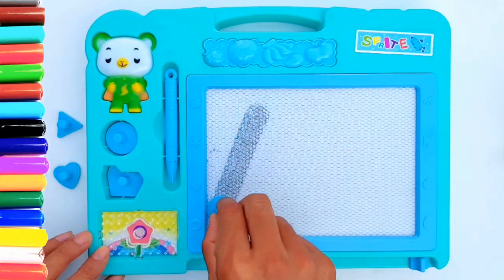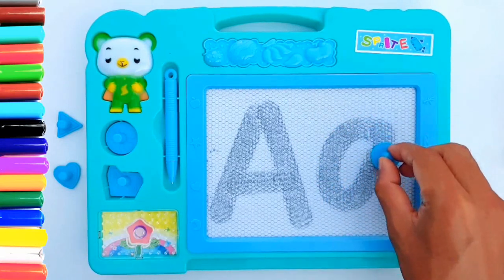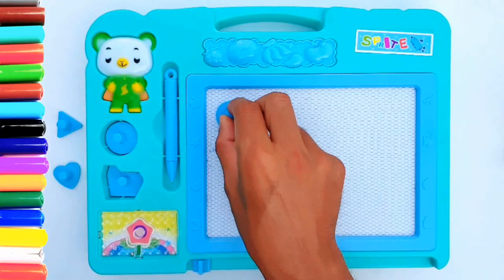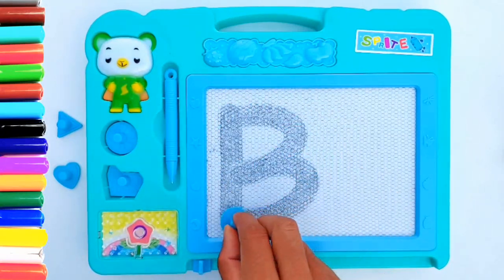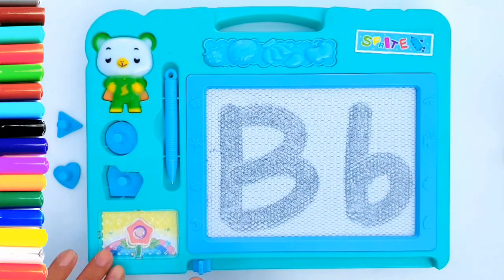Alphabets, capital and small letter. Capital A, small a for apple. Capital B, small b for ball.